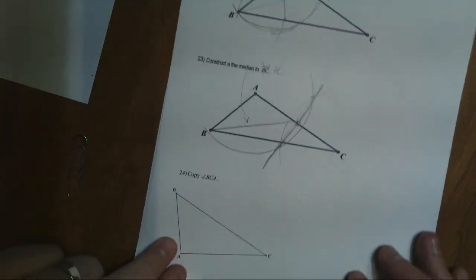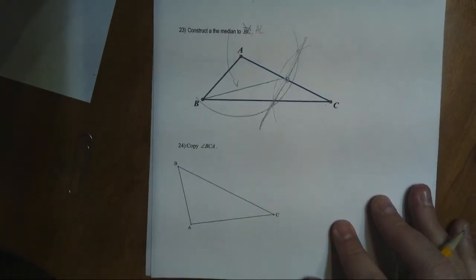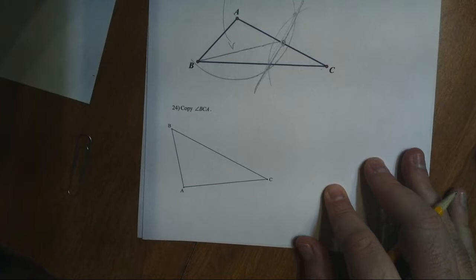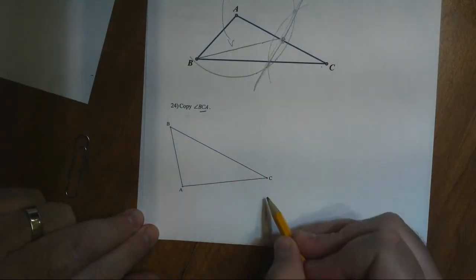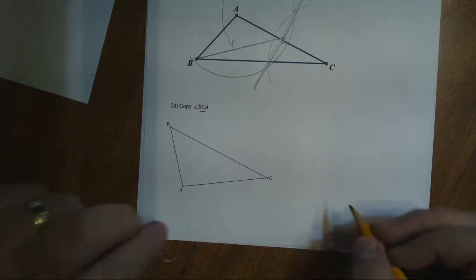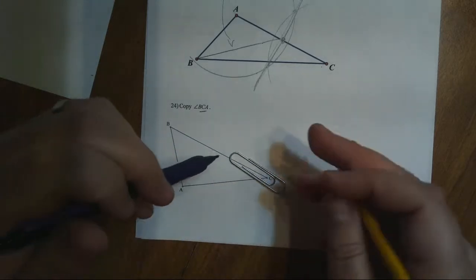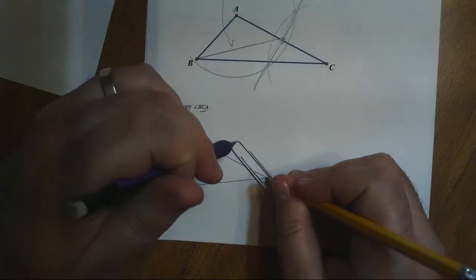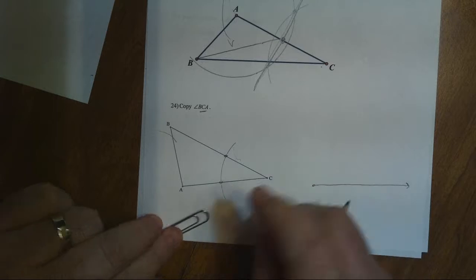Copy angle BCA. We already went over that one, okay? You don't have to copy the whole triangle. You just need to copy the angle, okay? So BCA means angle C down here. So remember the first thing. Draw a ray going out, compass point on C, okay? Draw the circle that intersects twice.